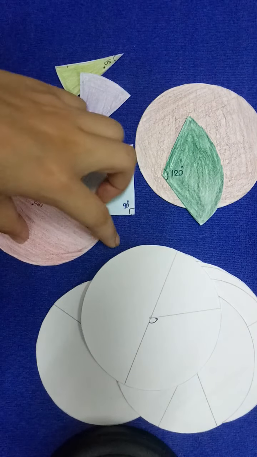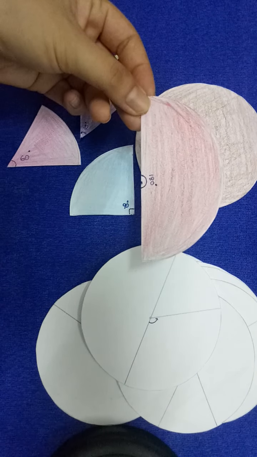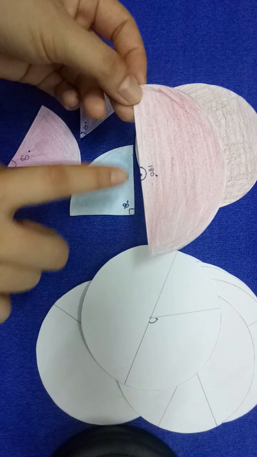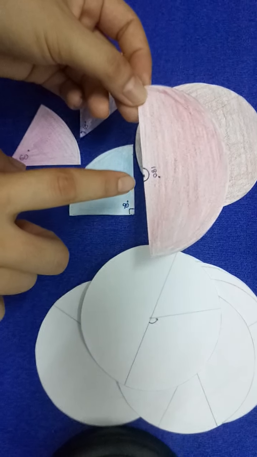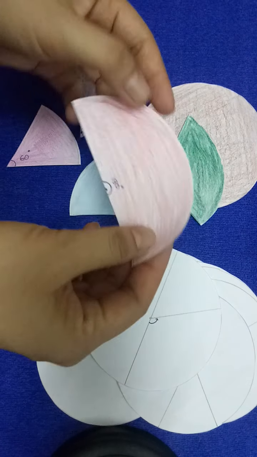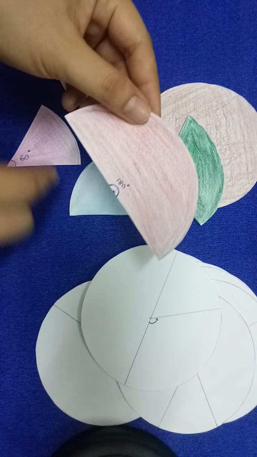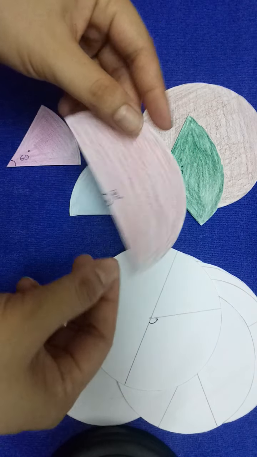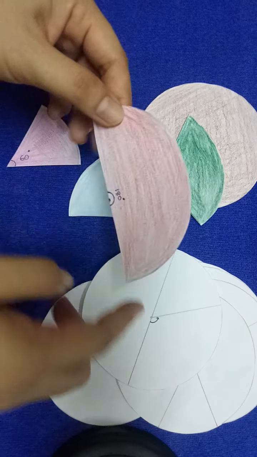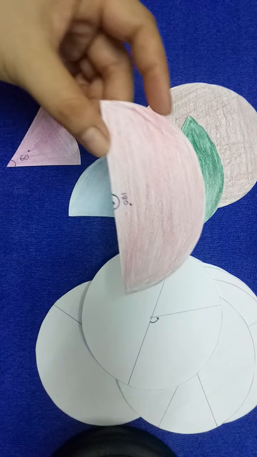The first one here, half of the circle has 180 degrees. So if we draw one line in a circle, we may see the semicircle.